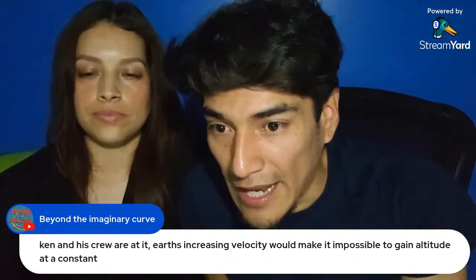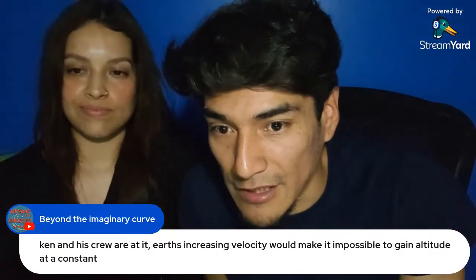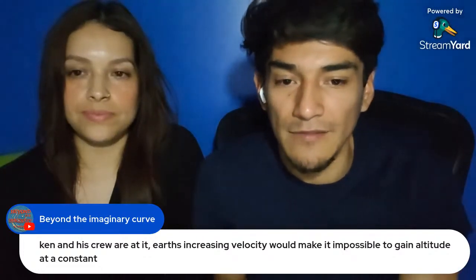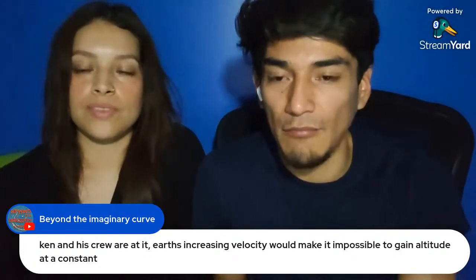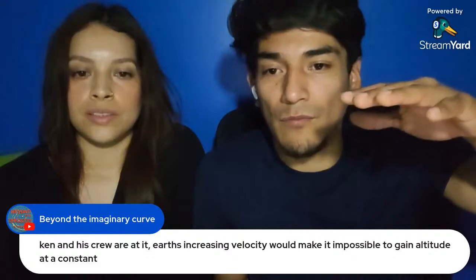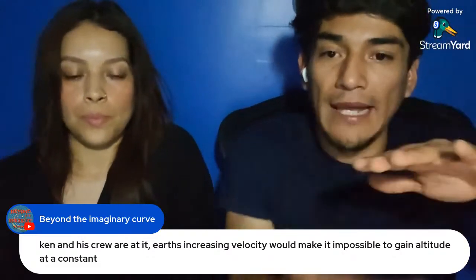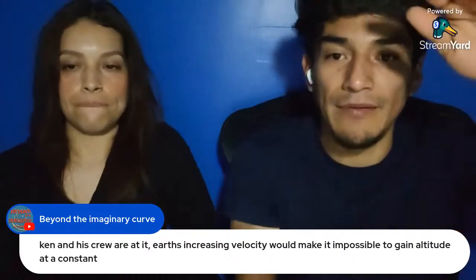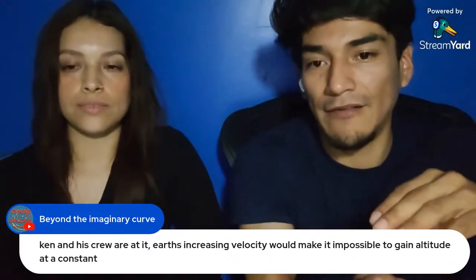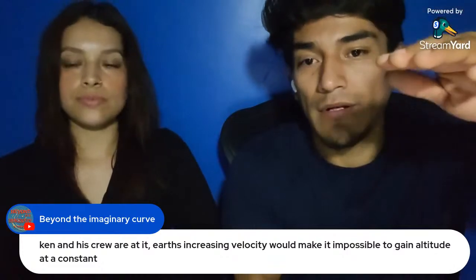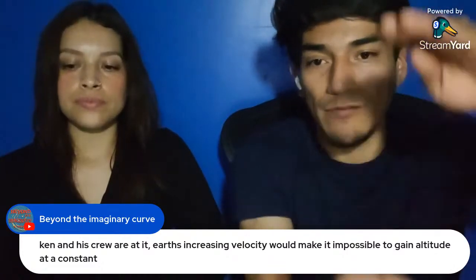Ken and his crew added: Earth's increasing velocity will make it impossible to gain altitude at a constant rate. It's pretty simple to understand. Moving up at a constant 1 mile an hour, 2 miles an hour. If the Earth was accelerating up, you wouldn't be able to increase the gap. The Earth will catch up instantly. The minute you leave the reference frame and elevate at 1 mile an hour, you wouldn't be able to increase that gap.